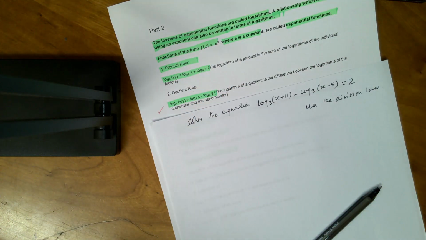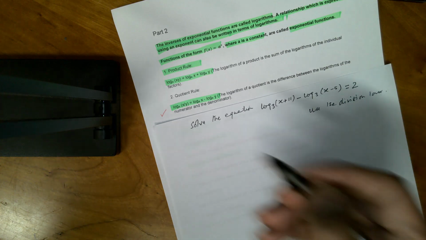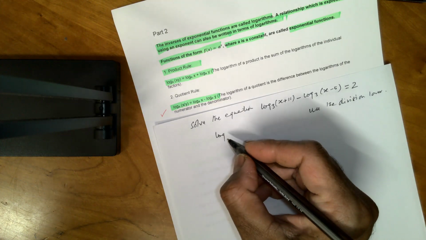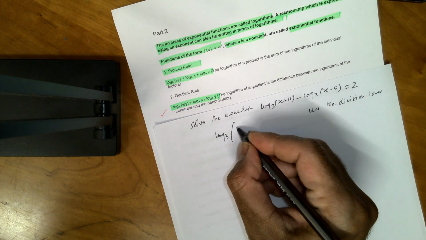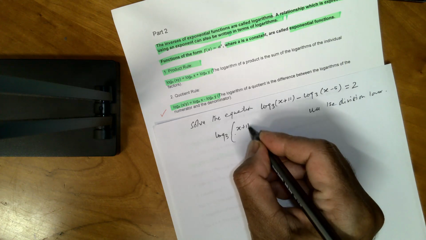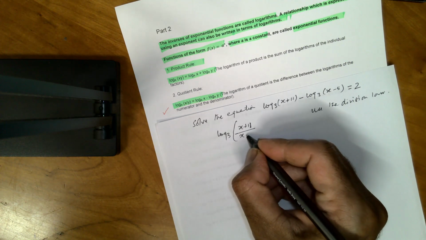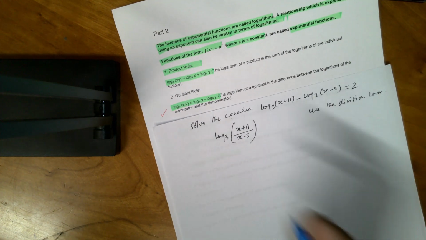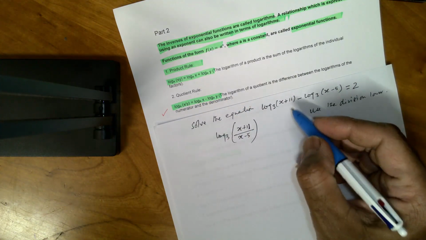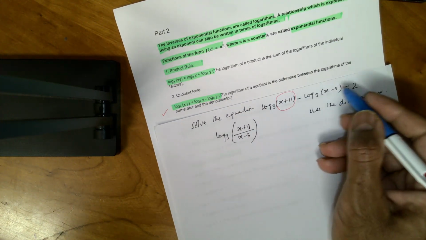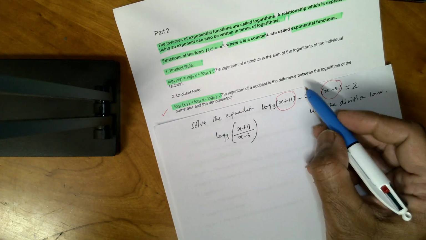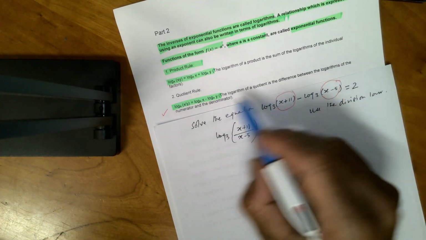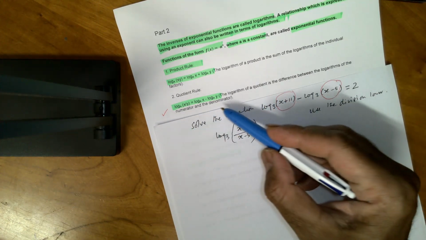So that will give us, what I have simply done because of this quotient rule is first taken these, because it says the logarithm of the quotient is the difference between the logarithm of the numerator and the denominator.